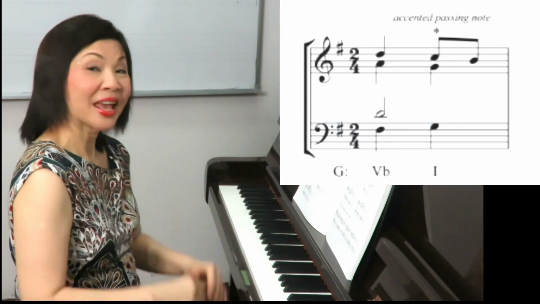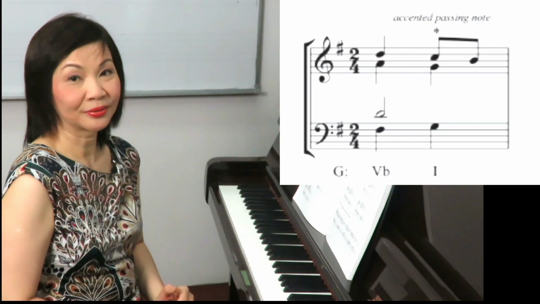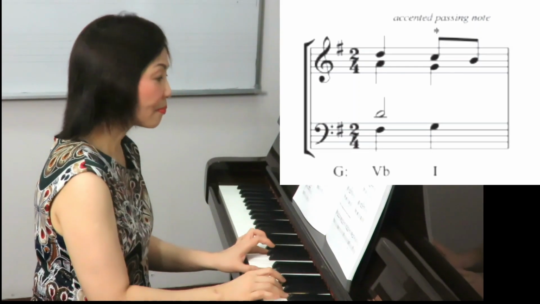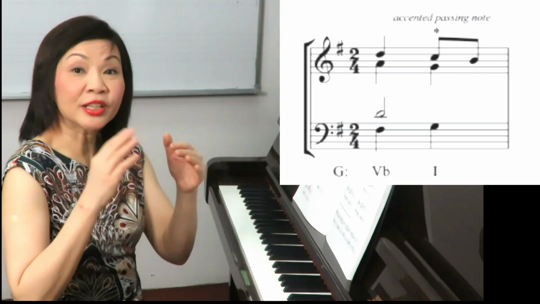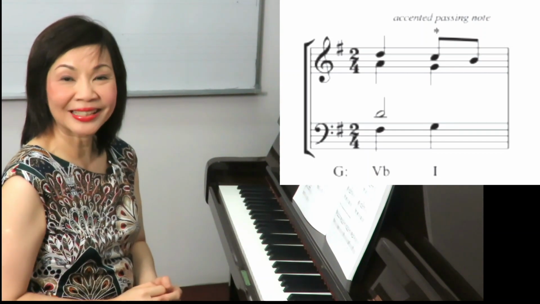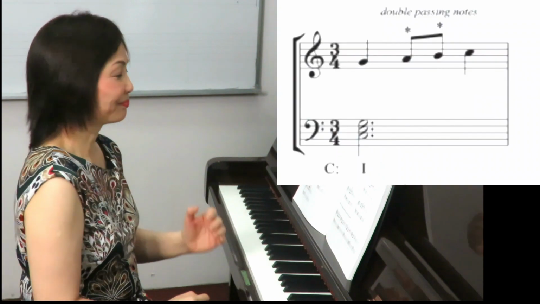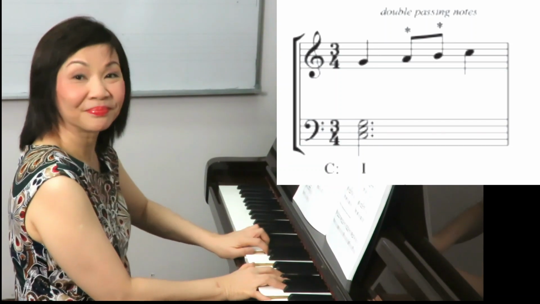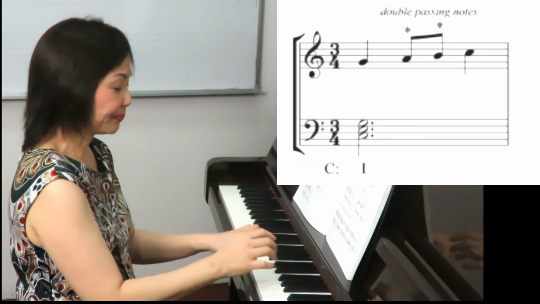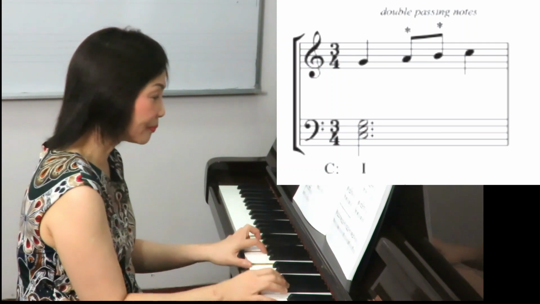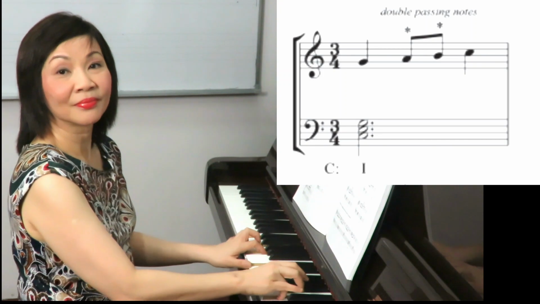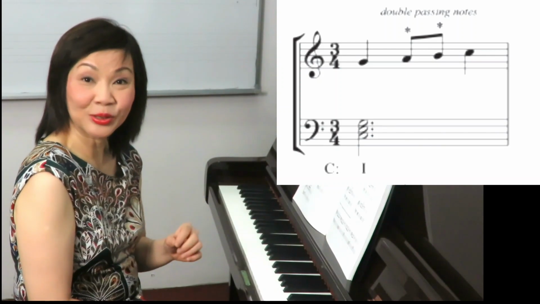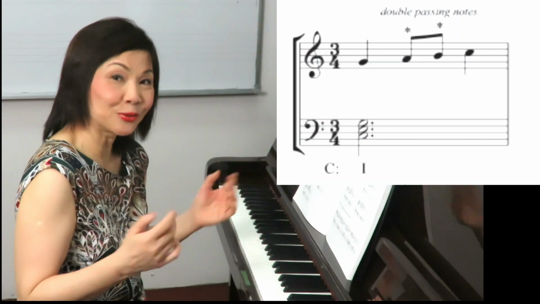In the next example, the C appears as an accented passing note, occurring on the second beat. It falls on the strong part of the beat, and thus it is known as an accented passing note. In the next example, in C major, chord 1 has two notes between. The two notes A and B do not belong to chord 1. These are thus known as double passing notes because there are two of them.